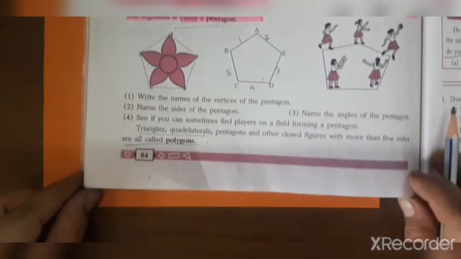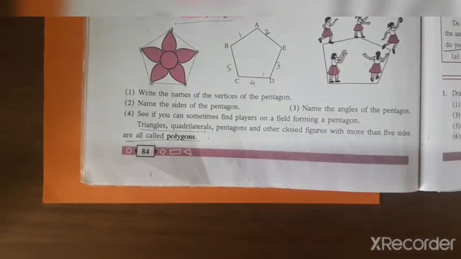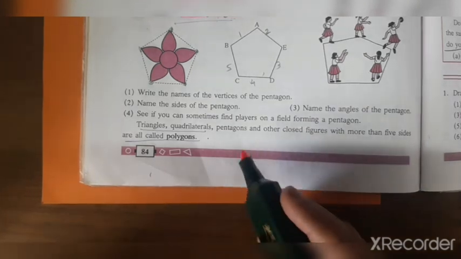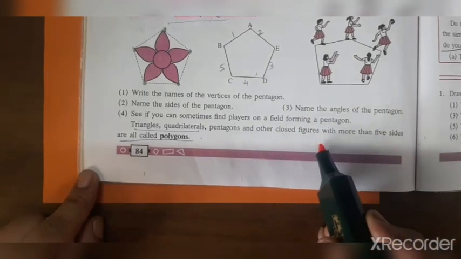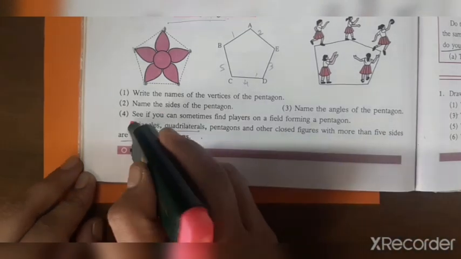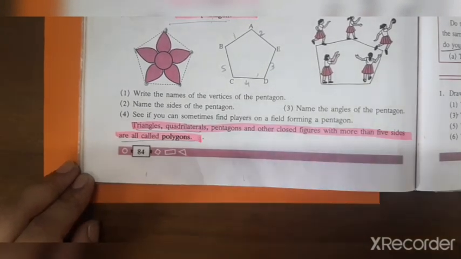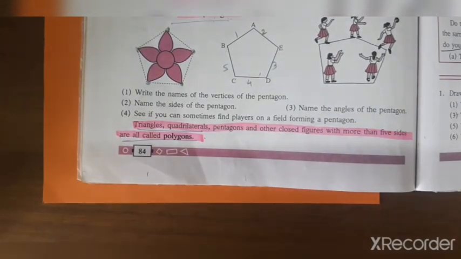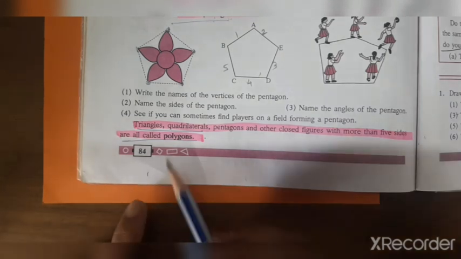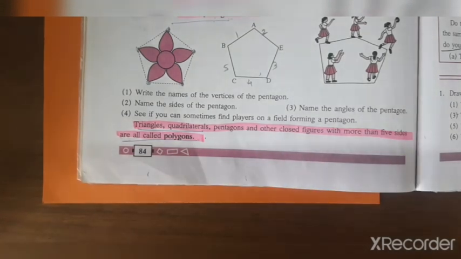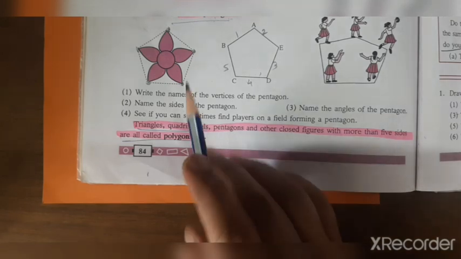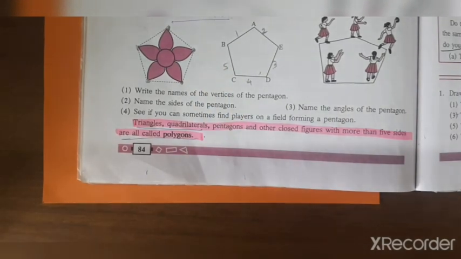Okay, now at the end of page number 84, they have given here that triangles, quadrilaterals, pentagons and any other closed figure with more than 5 sides are called polygons. So what is a polygon? A closed figure which has 3 sides, 4 sides, 5 sides or more than 5 sides is a polygon. Okay, so there can be figures which have more than 5 sides. Now we have studied 3-sided figure, triangle, 4-sided, quadrilateral, 5-sided, pentagon. More than 5 sides also there can be a figure, which has to be a closed figure.